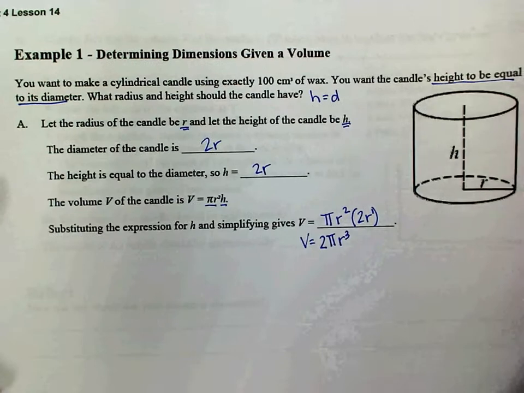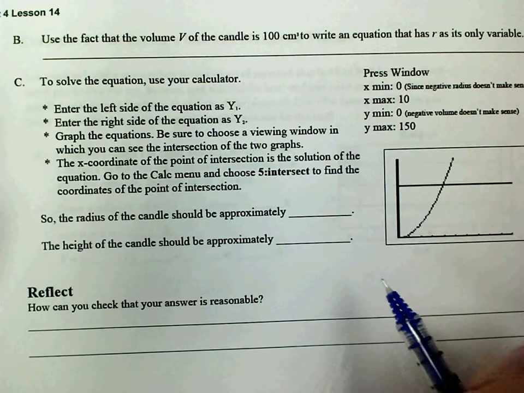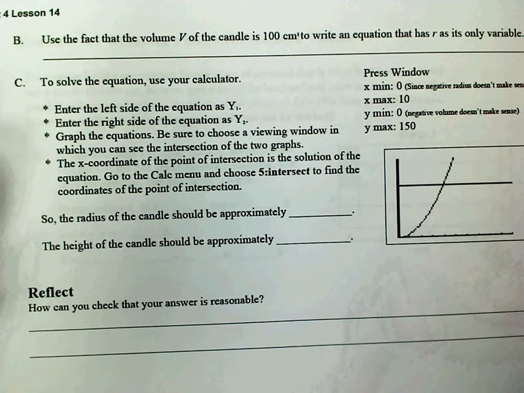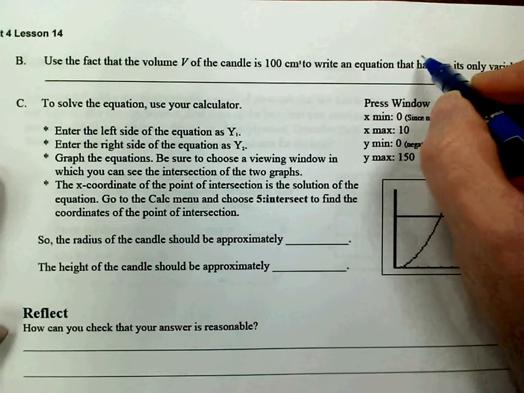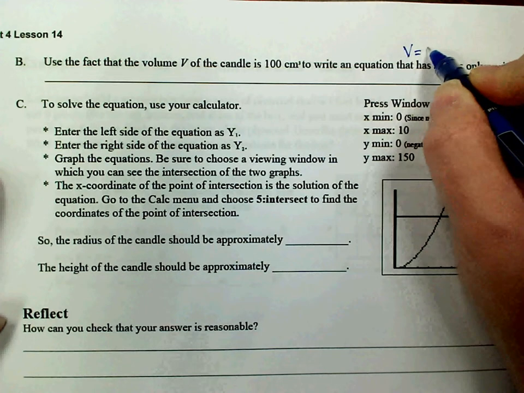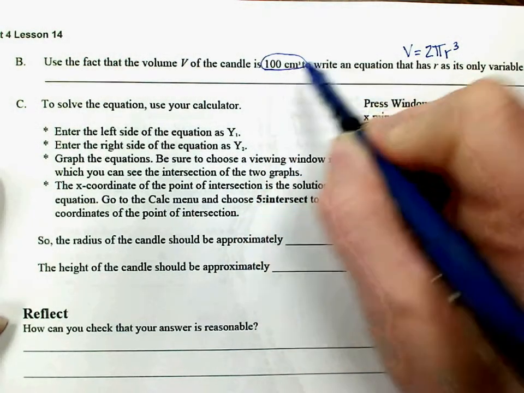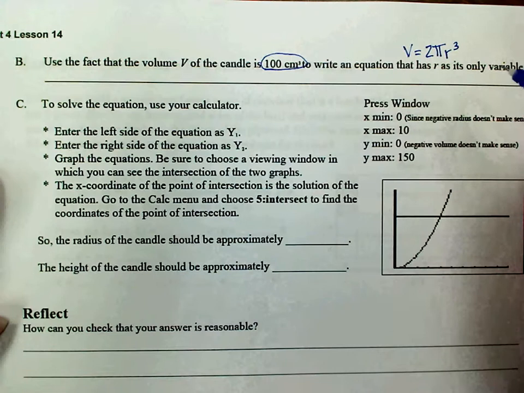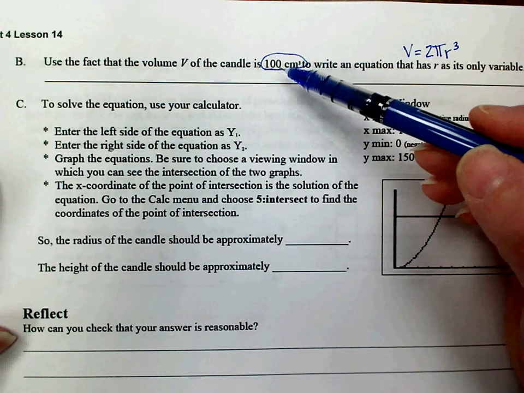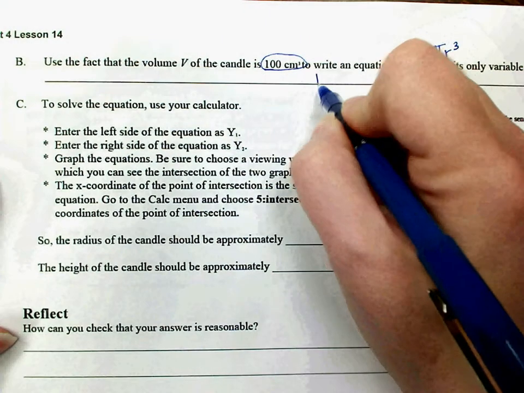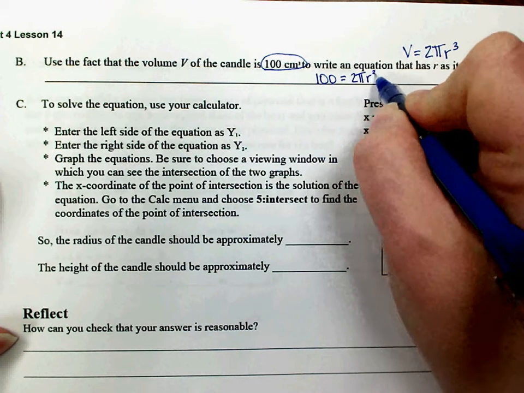Now let's move on to part B. It says use the fact that the volume of the candle is 100 cubic centimeters to write an equation that has R as its only variable. Well, we just wrote a version of the volume that only had R as its variable. We had volume equals 2 pi R cubed. But now since we're given the volume, remember that's why I say it's always important to write your formulas as equations. There's two sides, and this is the reason that that's important. So now the 100 goes in for the V. So our equation is 100 equals 2 pi R cubed.